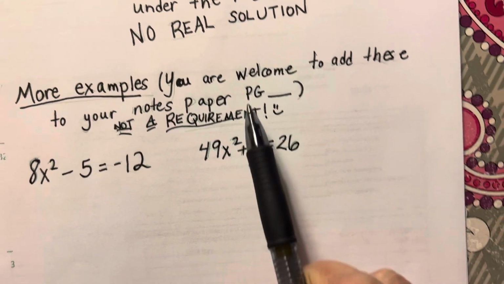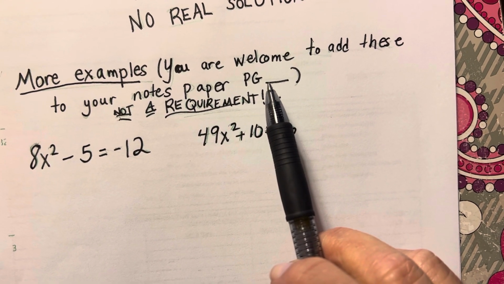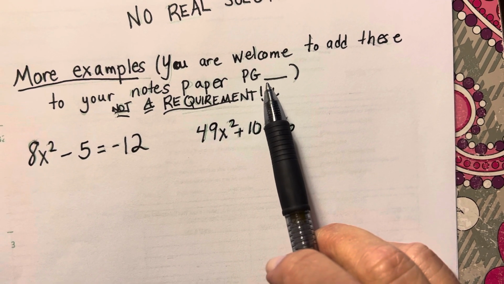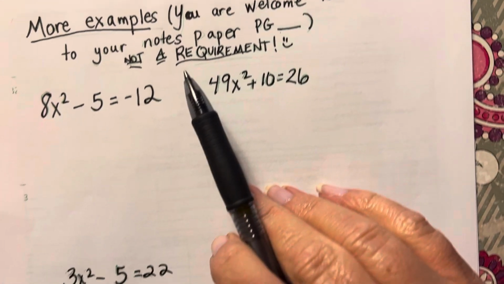So here's some more examples. You're welcome to add these to your notes paper. This year in 2022, that notes paper is yellow. It's the notes for this section that we are working on right now.